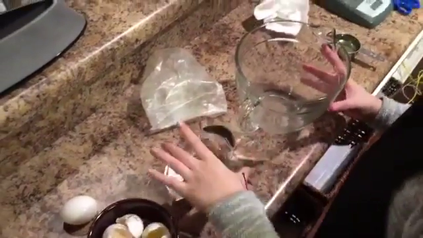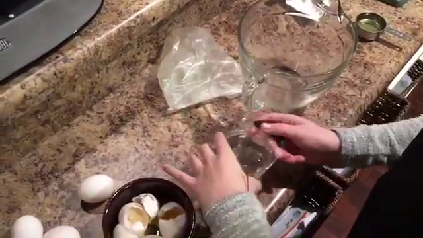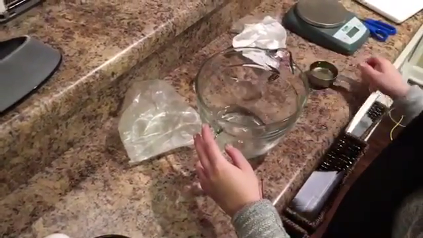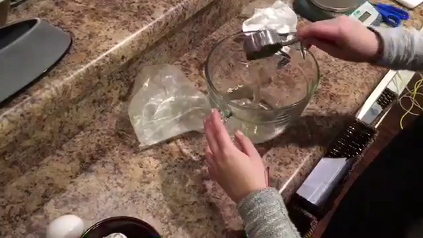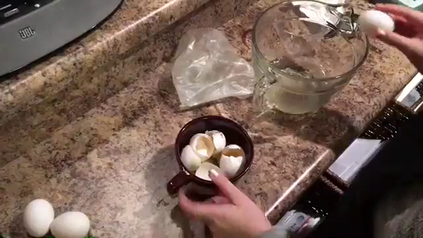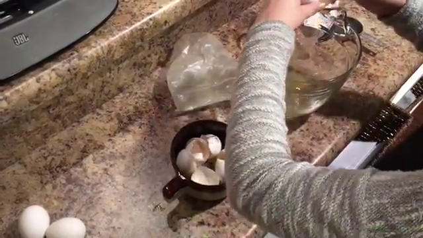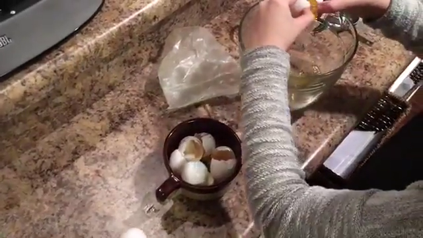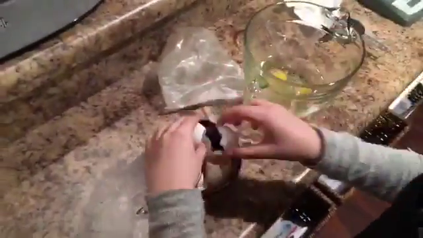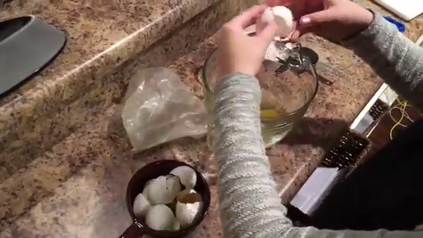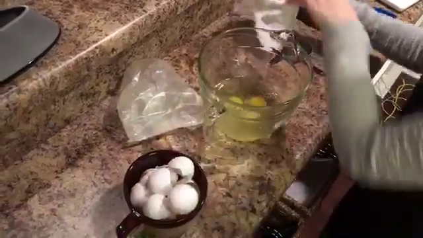Yep. And now we're going to mix the ingredients to make the cupcakes. And we have 1 cup of water, a 1/3 cup of vegetable oil, 3 eggs, that would have been hilarious if that were wrong, and the cake batter.